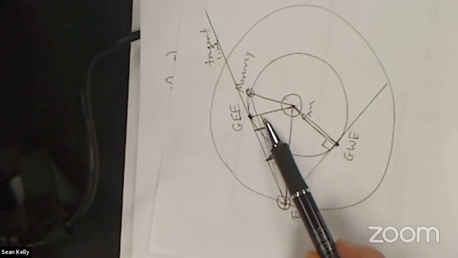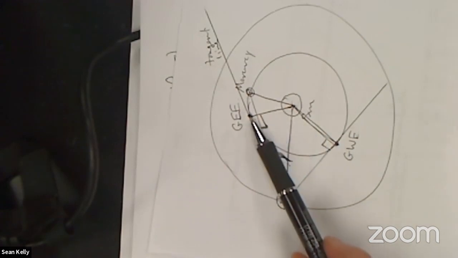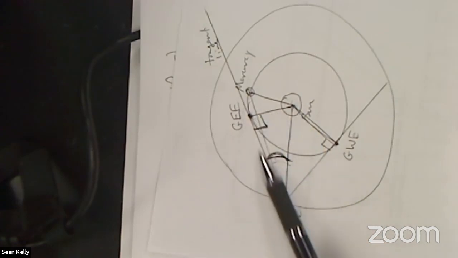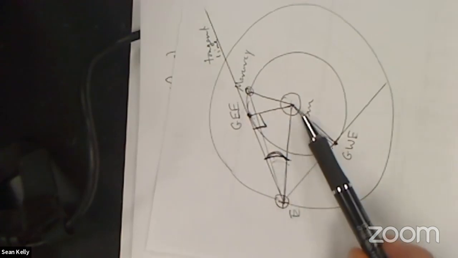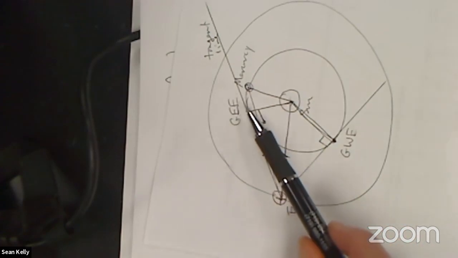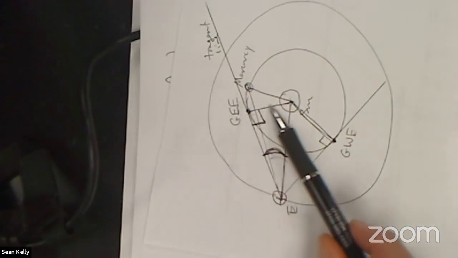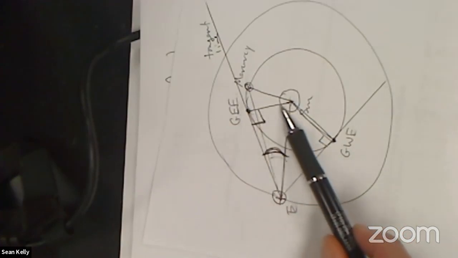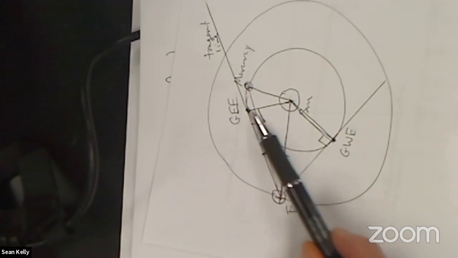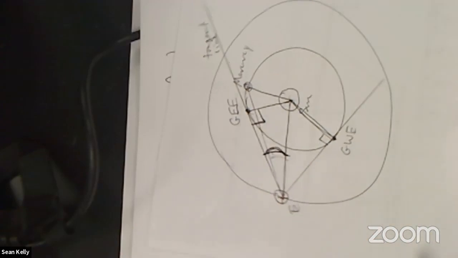Remember I told you about this right angle here? Mercury will make a right angle with the sun, Mercury, Earth. And here's the Earth and the sun. So we know that one, right? And then we'll be able to get this distance between the sun and Mercury. That's what we're looking for. What's the distance between the sun and Mercury?